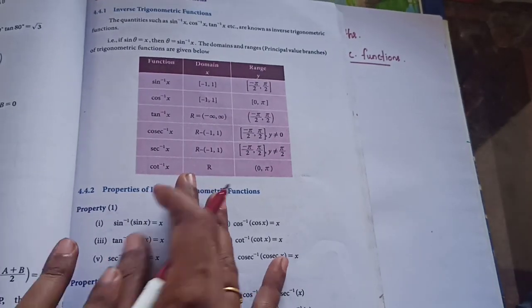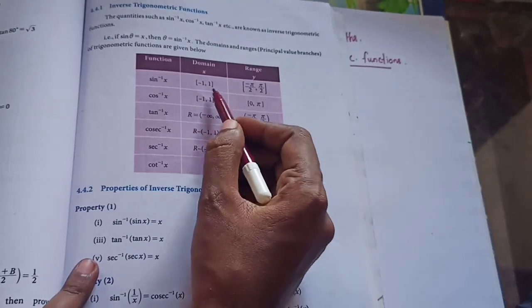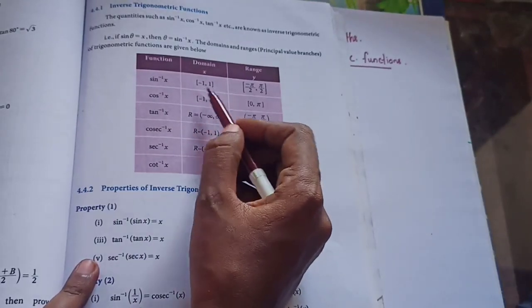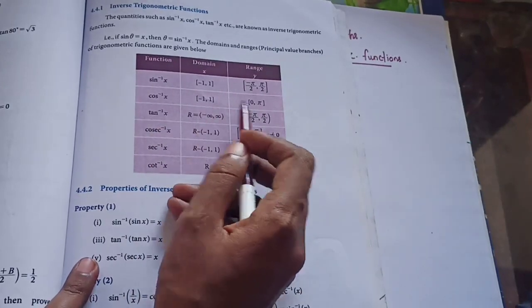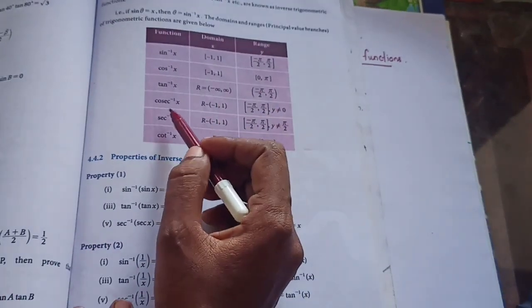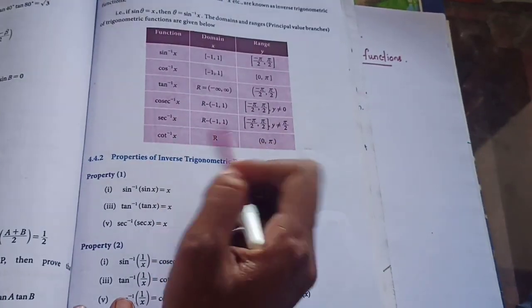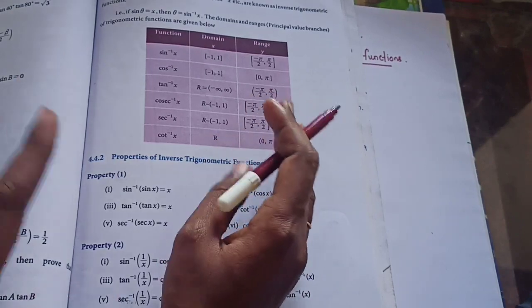There one tabular column is given. Just go through this. Sin inverse of x means the domain is minus 1 comma 1, closed interval. What about the range? Cos inverse of x, what about the domain and range? Tan inverse of x, what about the domain and range? Cosecant inverse x, secant inverse x, cot inverse x. You just learn it. Sometimes for one mark they may ask this.